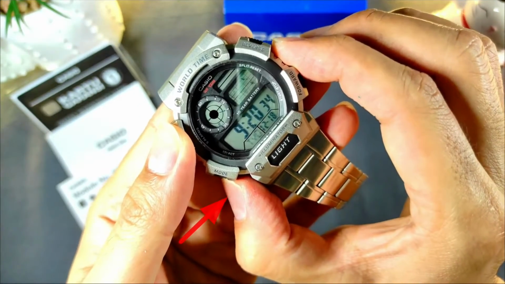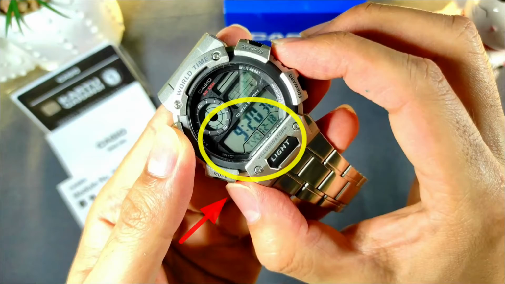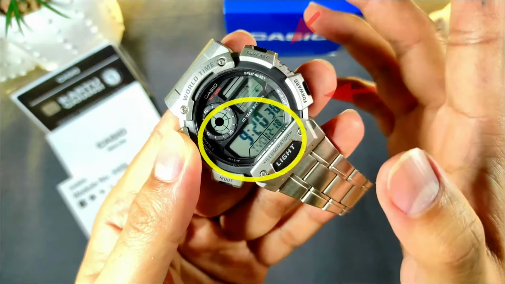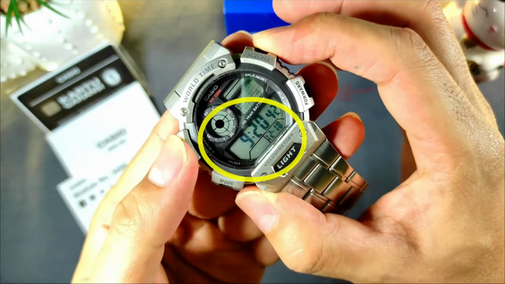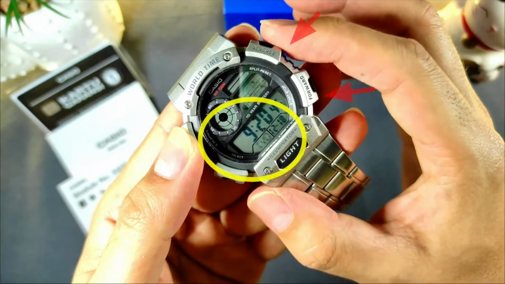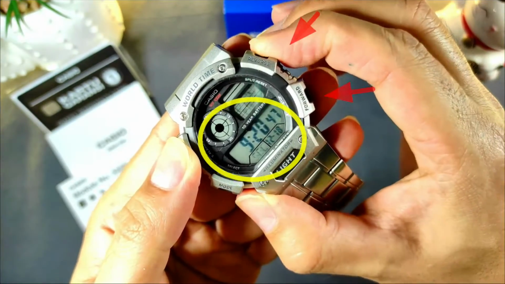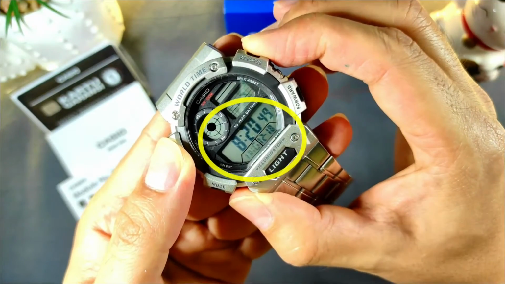Press the mode button again and now use the two buttons on the right side to choose your time zone or current city. If you don't know which one to choose, please leave a comment below and I will guide you.